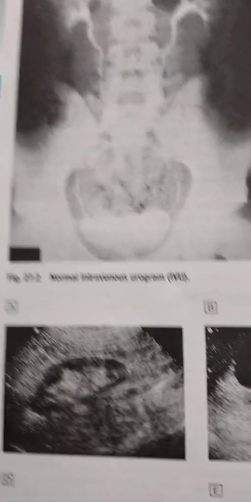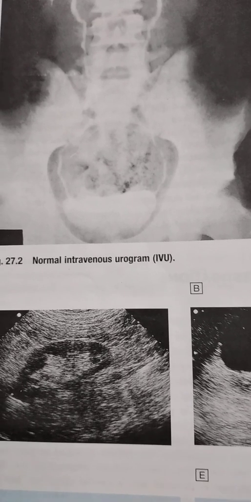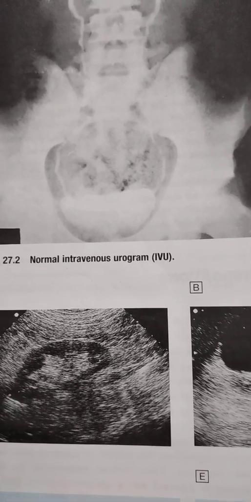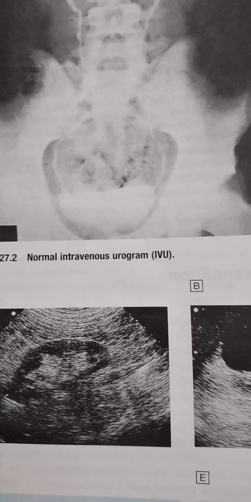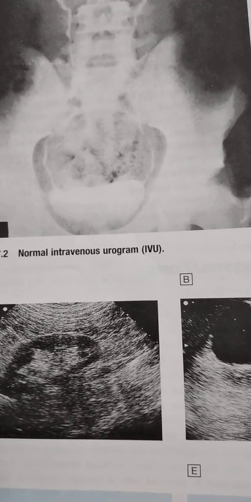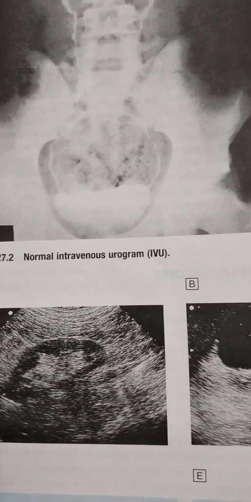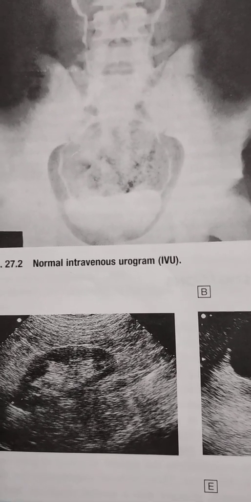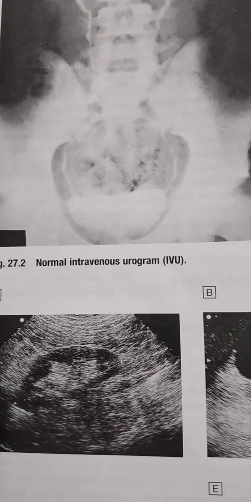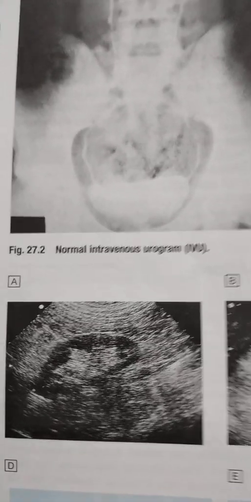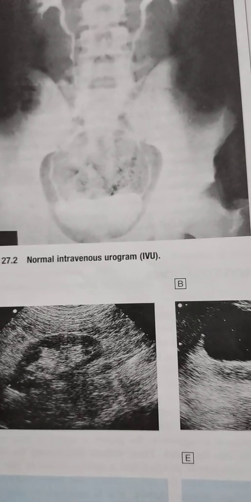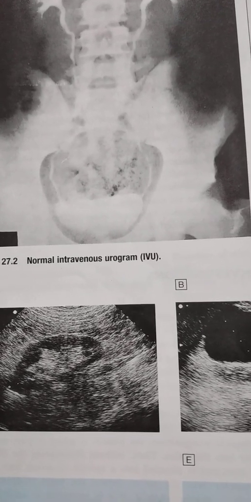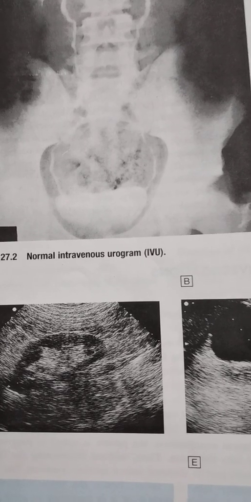Another investigation I will tell you is the ultrasound. It is a very important investigation. Ultrasound for the kidney can be done even for the bladder, liver, spleen, and for the ovary and uterus, etc. Now here in ultrasound, this is a normal kidney. You find there is cortex and there is medulla, and you can see the shadow of the pelvis also.